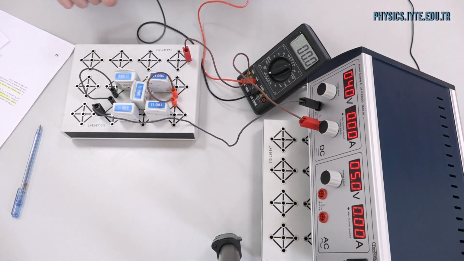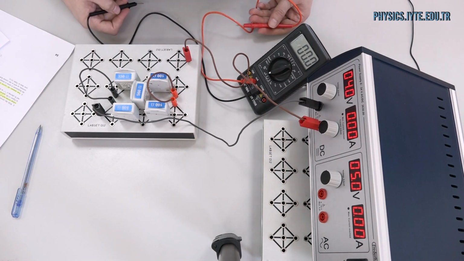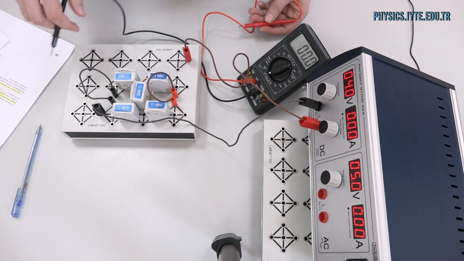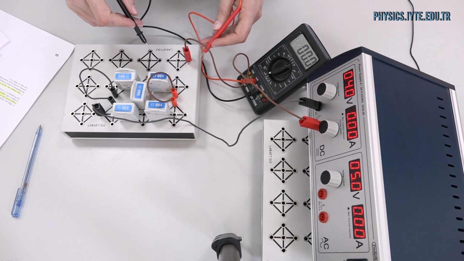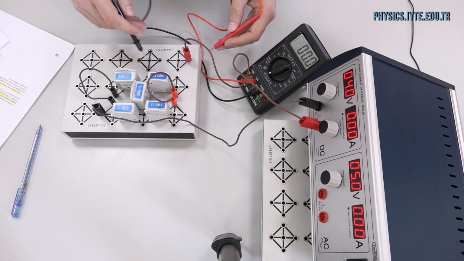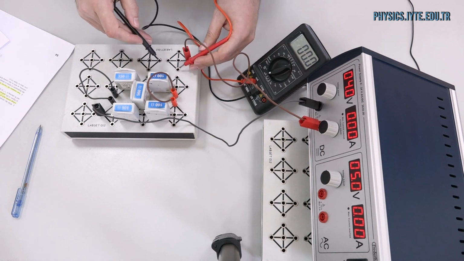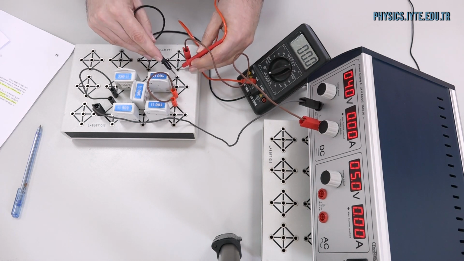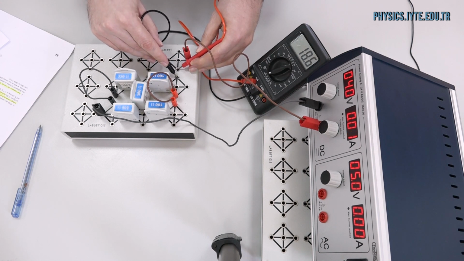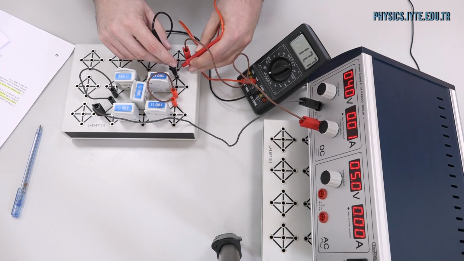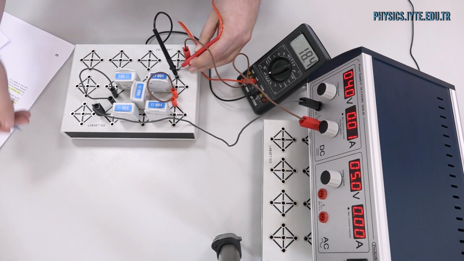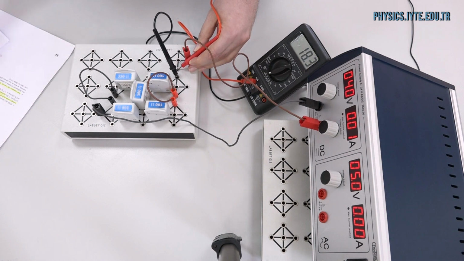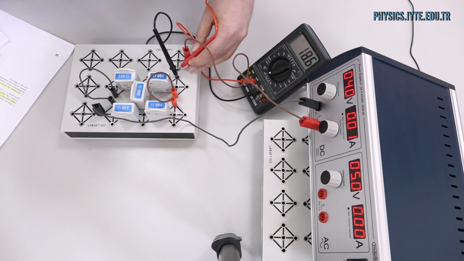Remember that ammeters are connected in series with the circuit element that we are going to measure the current through. So we break the circuit and we reconnect the circuit with our ammeter. So the total current through this circuit is 18.6 milliamps.